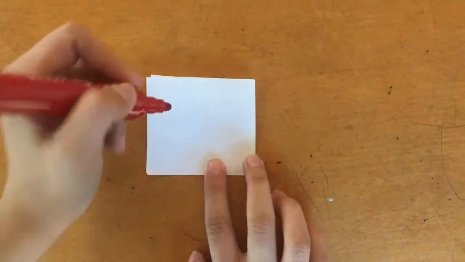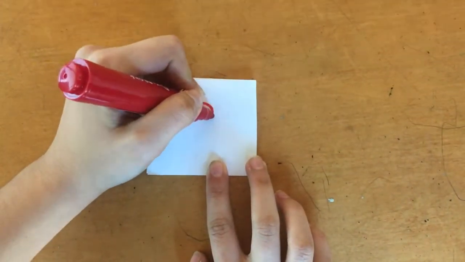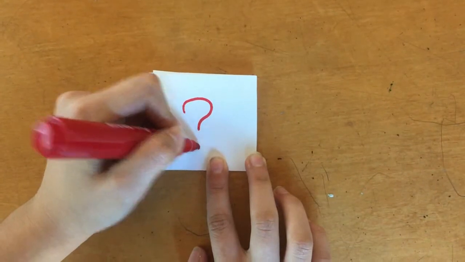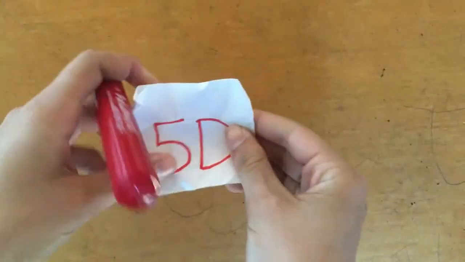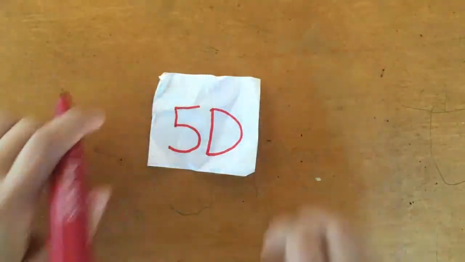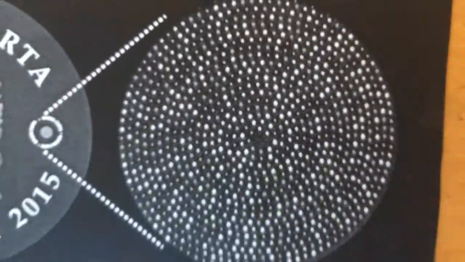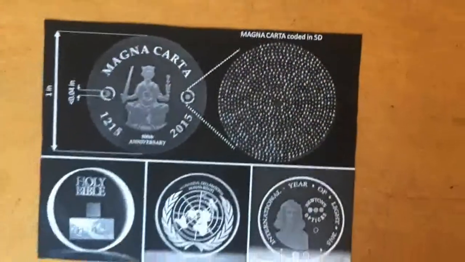What now? The future of data storage. So let's go back to CD.